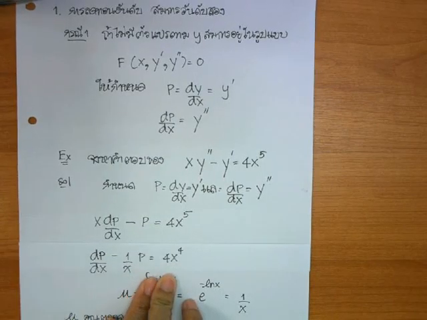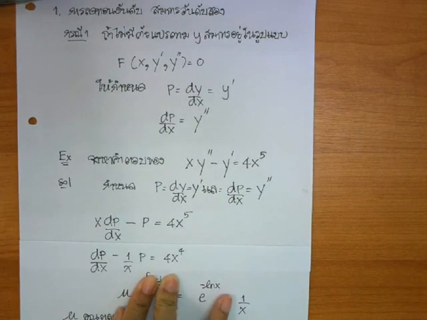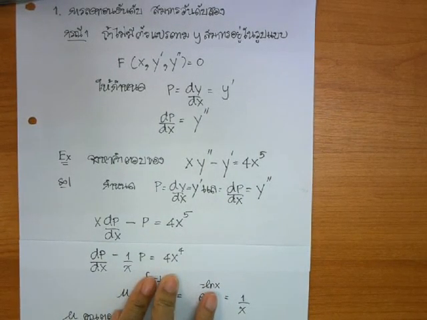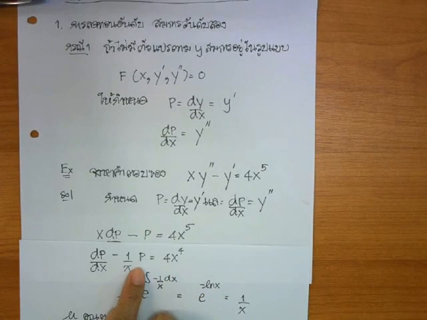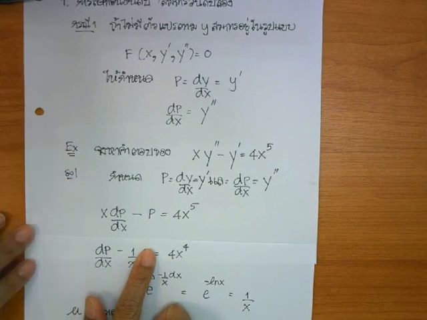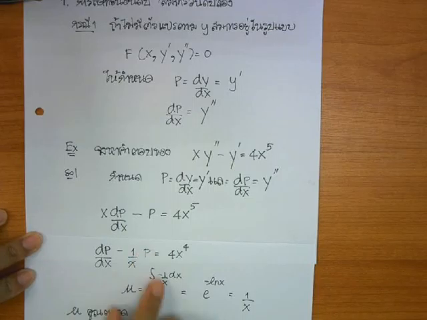Can you tell me, if we want to find the solution by using the first order differential equation, what kind of technique we are going to use? This equation is a form of linear differential equation. So we are going to find the integrating factor.